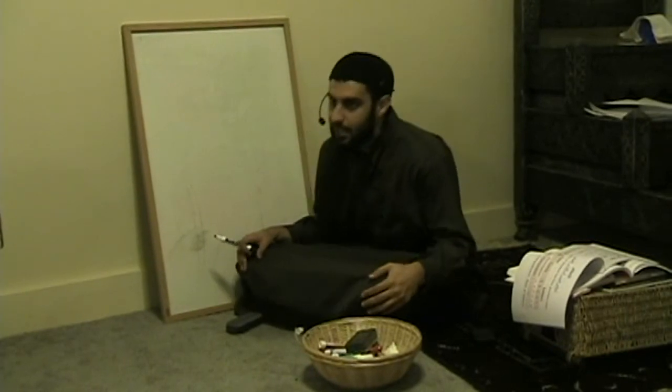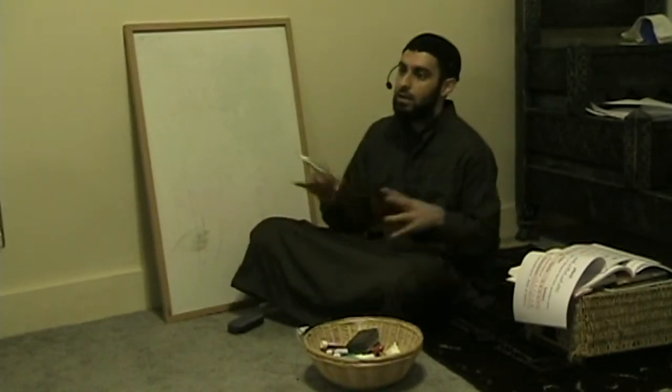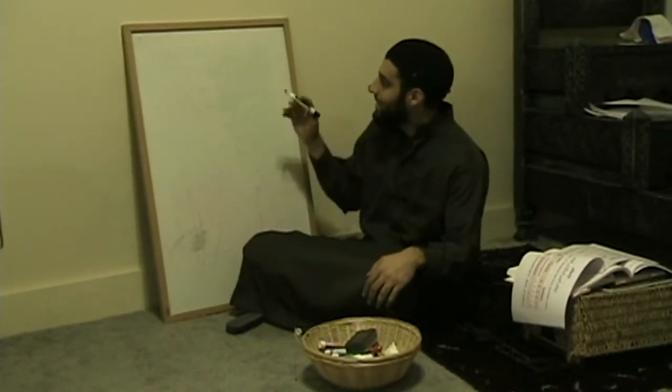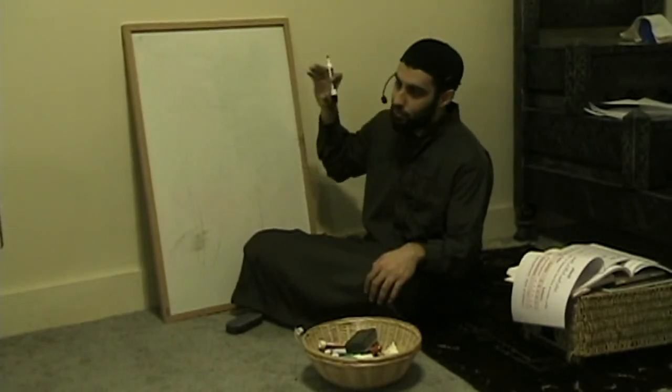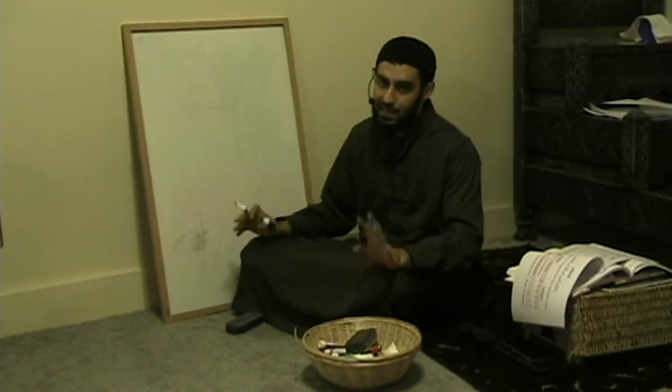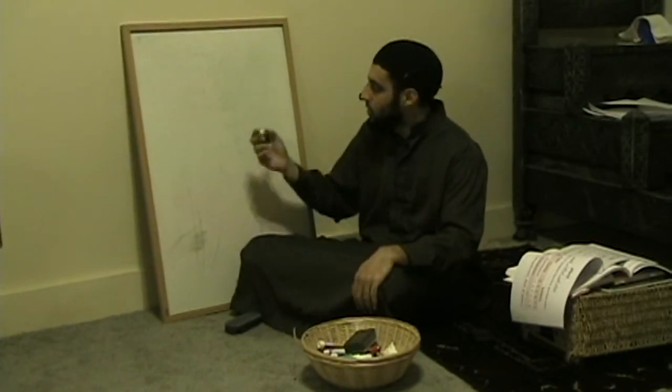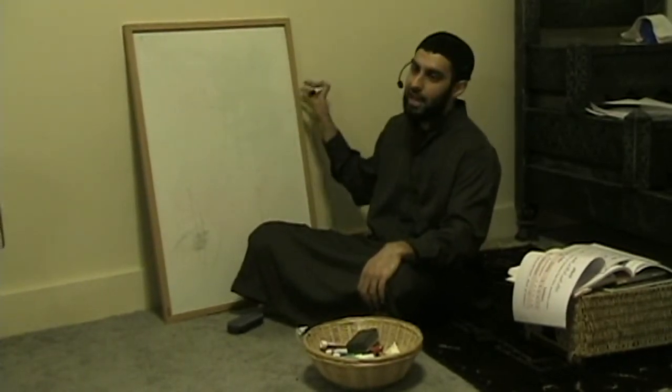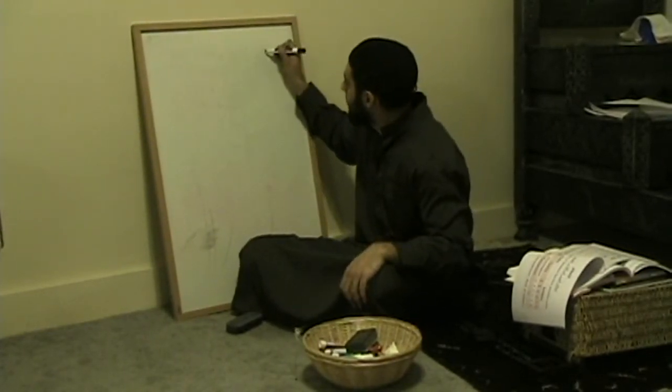Okay, so now we know what the letters are. What do we do with them? What does idhar mean? Idhar means clarity, something zahir is clear. What that means in terms of the rules of tajweed is that you do absolutely nothing. You pronounce it as it is. So the most basic example of that is what?